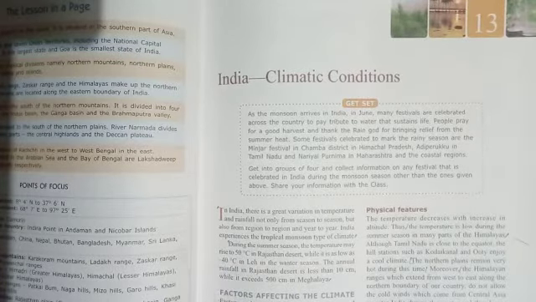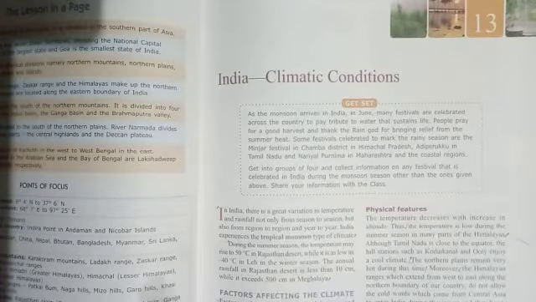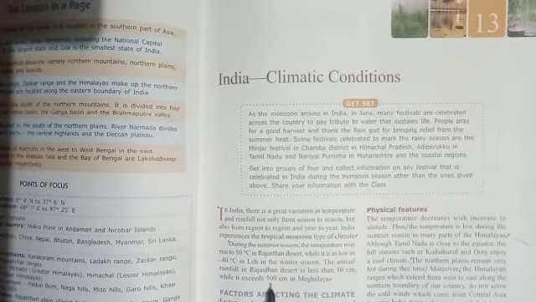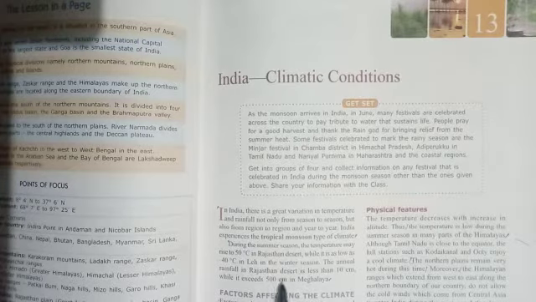So this is the variation of temperature you can see in India, from minus 40 to 50 degrees. Similarly, in rainfall, Rajasthan records below 10 centimeters annually, while the Meghalaya region records more than 500 centimeters of rainfall annually. So this is the variation in rainfall.